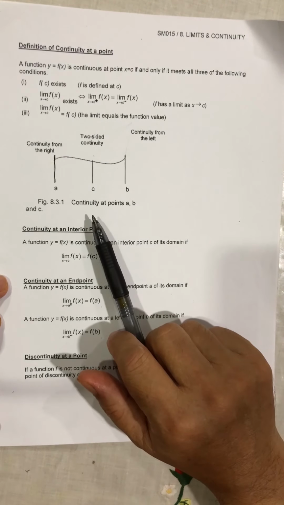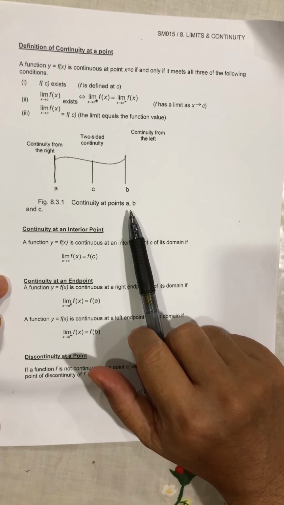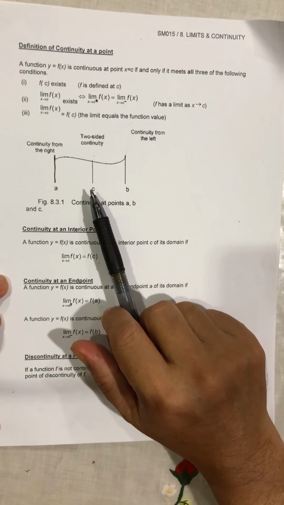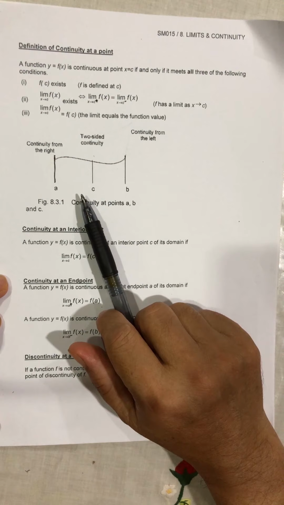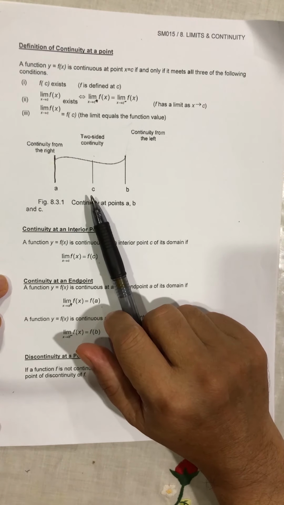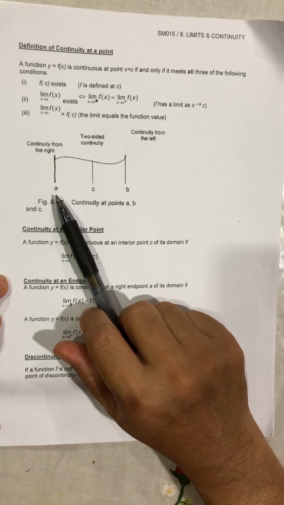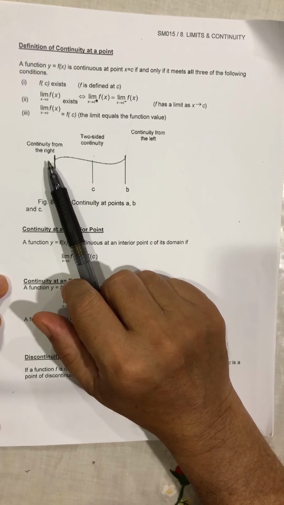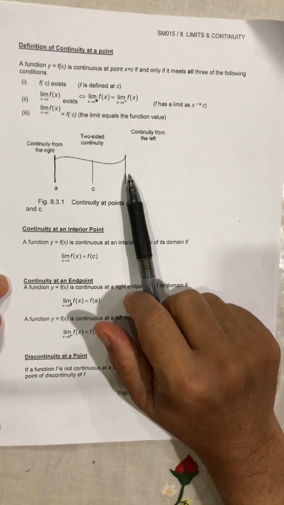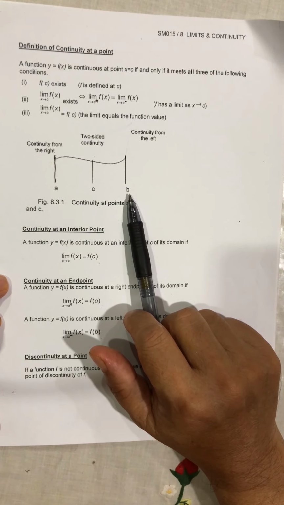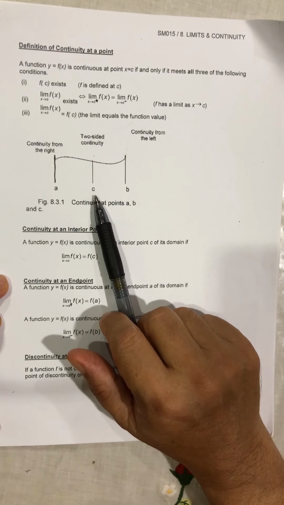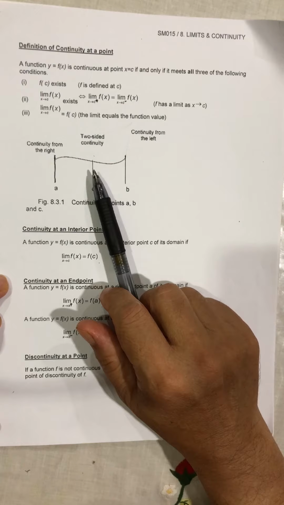Now we look at the continuity at points A, B, and C. From the figure below, we can see that continuity at point A is continuity from the right, continuity at point B is continuity from the left, and continuity at point C is two-sided continuity.